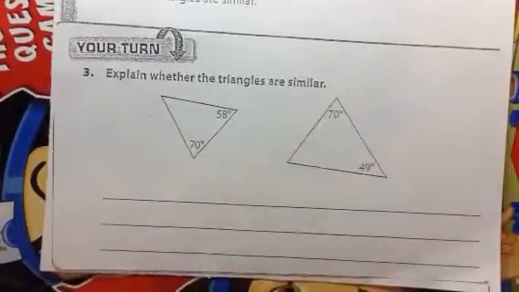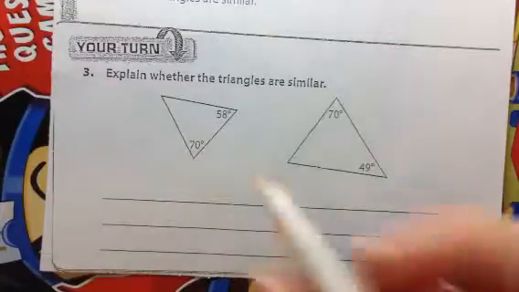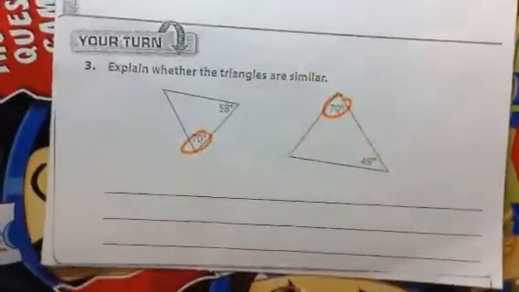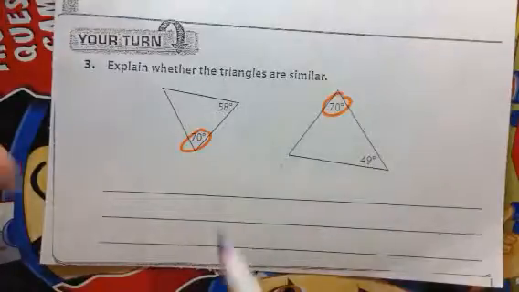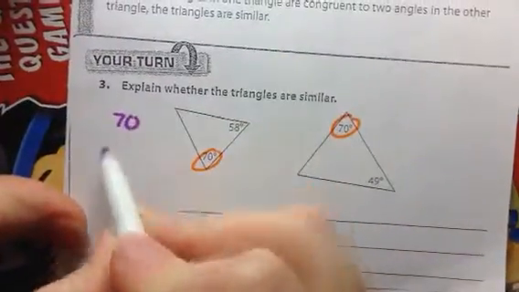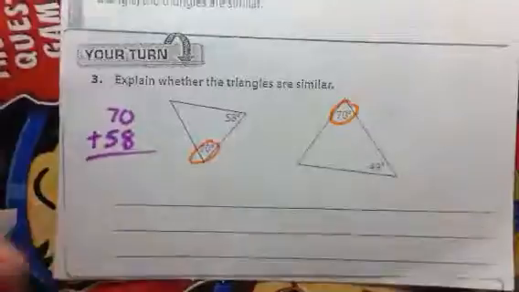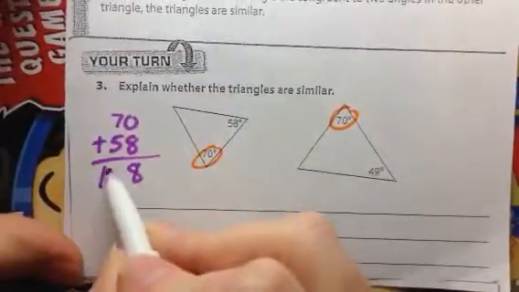Okay, so number 3. It says, explain whether the triangles are similar. So I just need to see, are there two pairs of congruent angles? I can already see one of them. That's congruent, so I just need to find one more pair of missing angles. So if I go through the steps of finding the missing angle, I'm going to be doing 70 plus 58, because we add up what's already there.